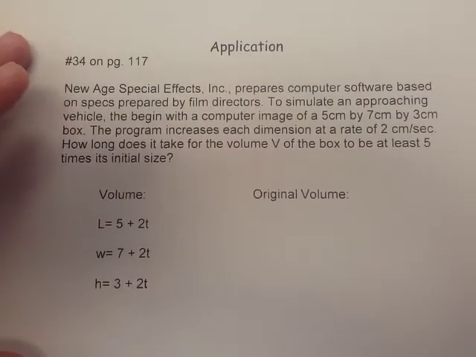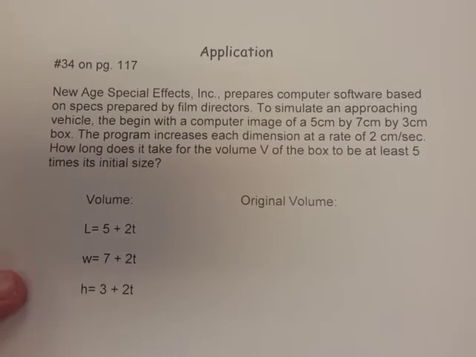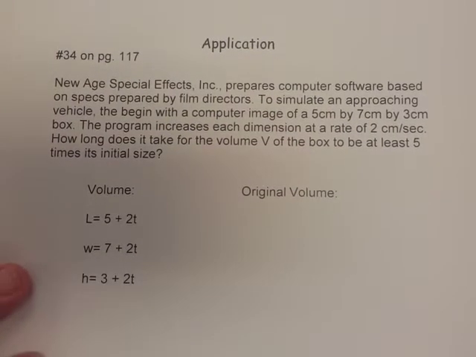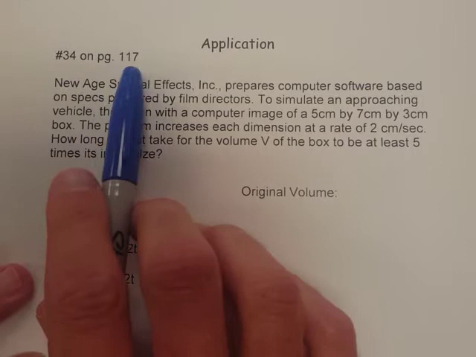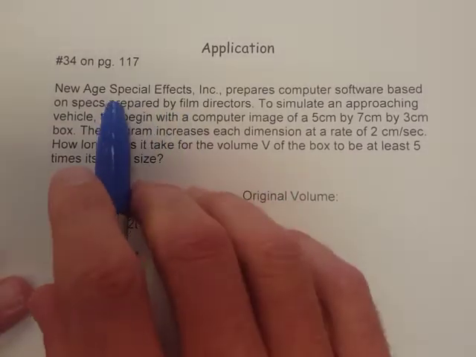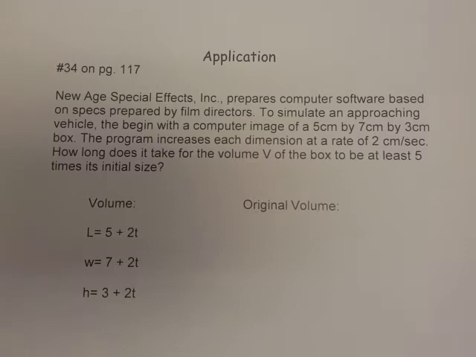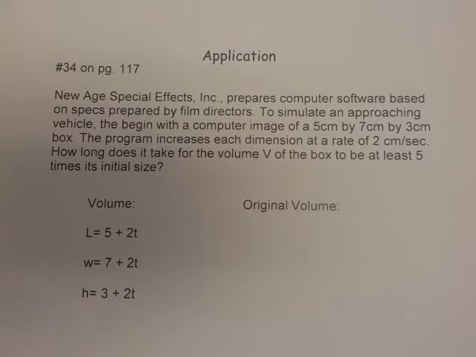This is the last example for section 1.4 day 2, and you'll notice that this is an application problem. This is number 34 on page 117. I've just taken this directly from the book. It might be one of the problems that you're doing in your assignment, or really close to one of them.